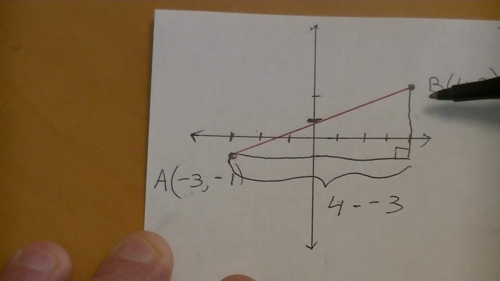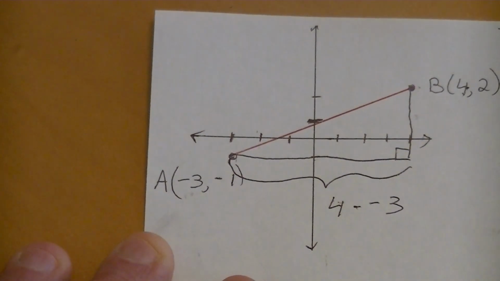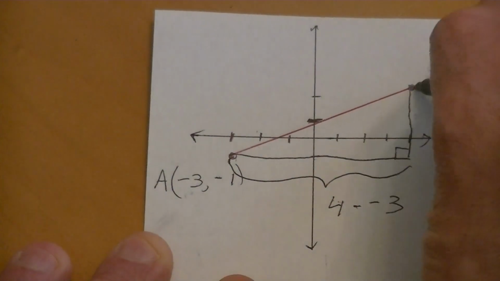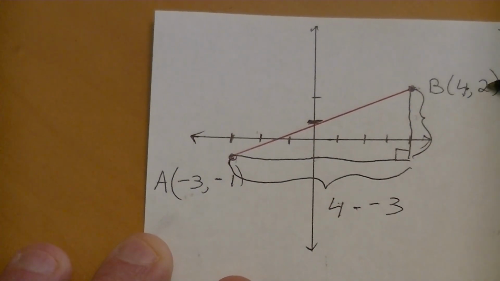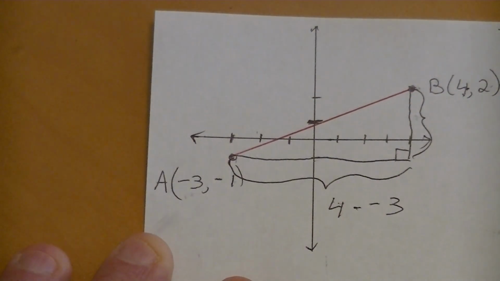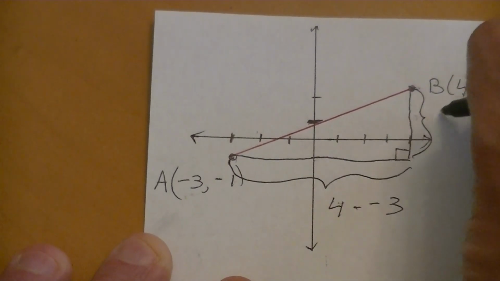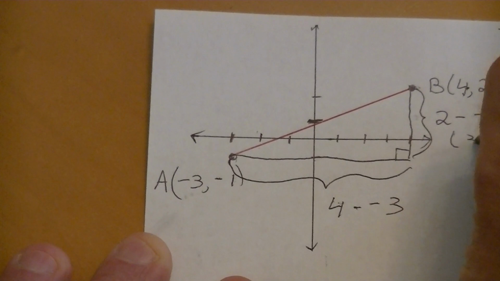Same thing for this vertical segment. Sure, I can count 1, 2, and I can see it's 3 spaces high. But I could also say that point B has a height of 2. Point A has a height of -1. So the difference between them is 2 minus -1. And again, I know that's 3.